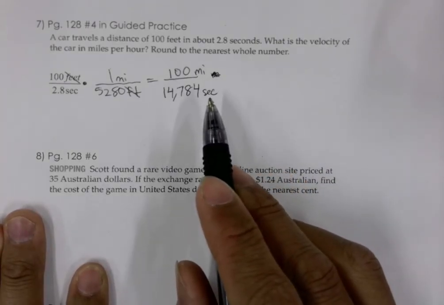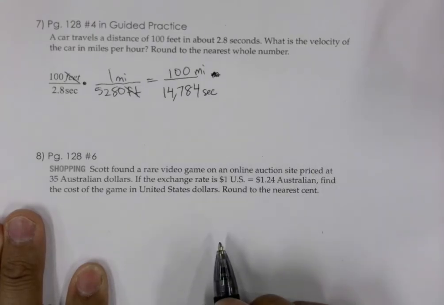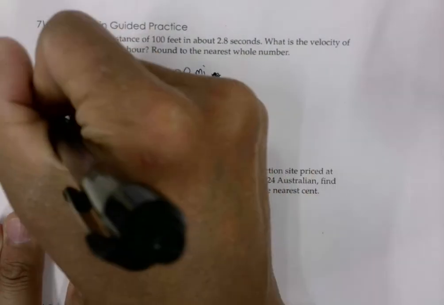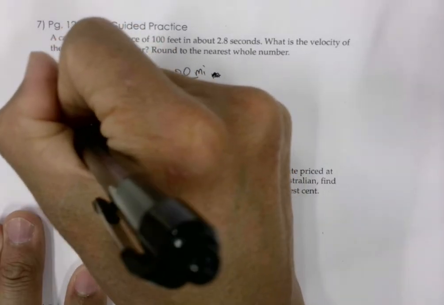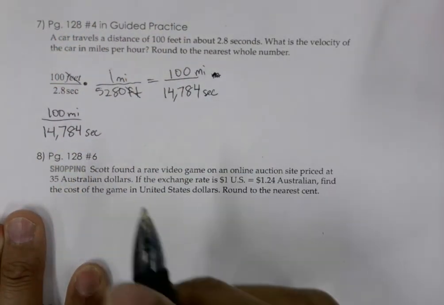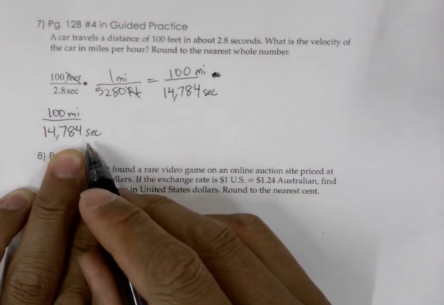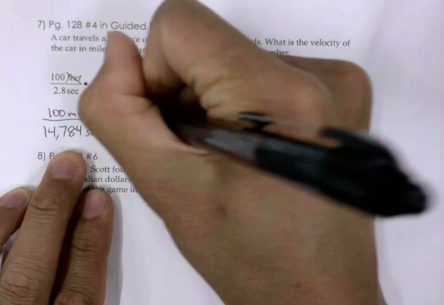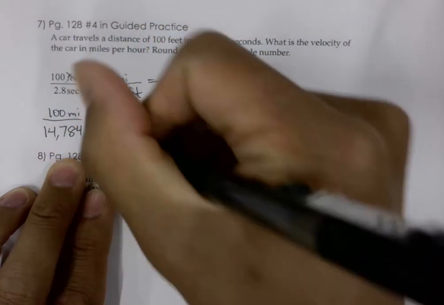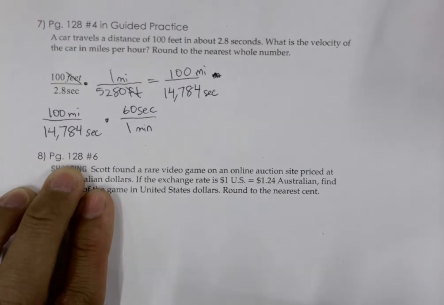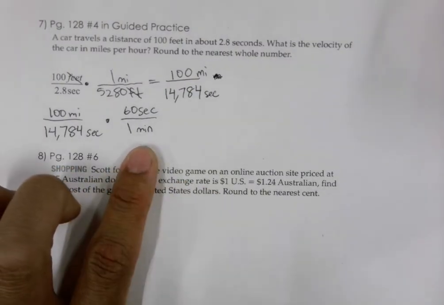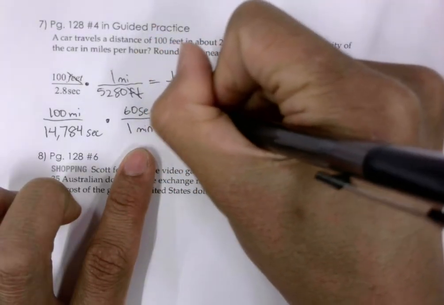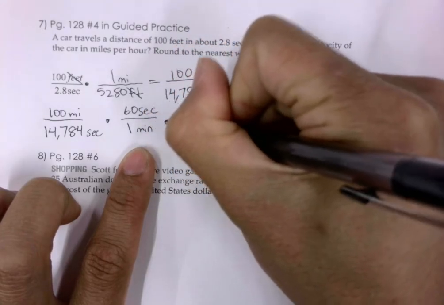And what we need to do now is convert seconds into hours. Right? So let's go ahead and start with this ratio: 100 miles over 14,784 seconds. And we need to convert the seconds. So we all know that there are 60 seconds in 1 minute. So I'm going to multiply this fraction by 60 seconds in the numerator divided by 1 minute in the denominator. But we don't want minutes, right? We want hours. So we need to further multiply the expression by 60 minutes over 1 hour.